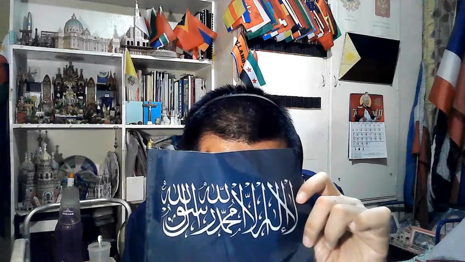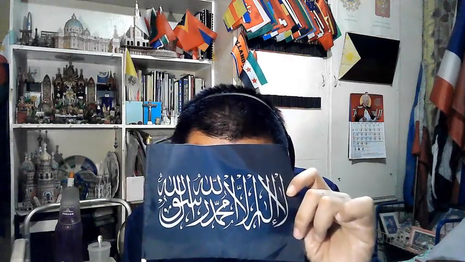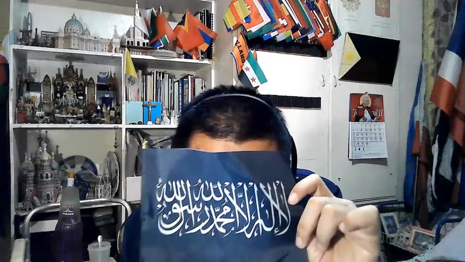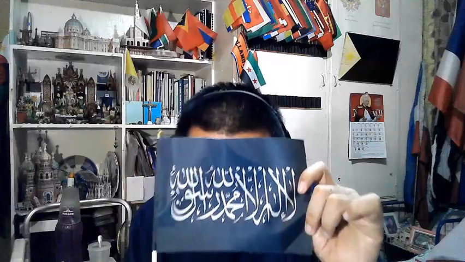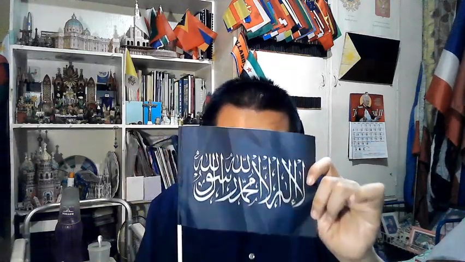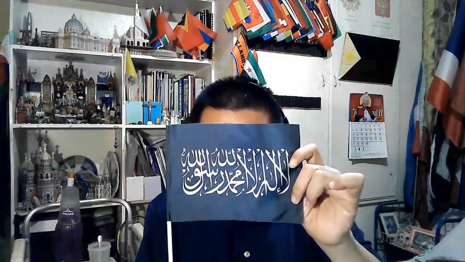It is emblazoned across in Arabic calligraphy, and its usage is asserted to have been adopted by Islamist groups and jihadists during the 1990s until the early 2000s. This is also the flag used by Al Qaeda.